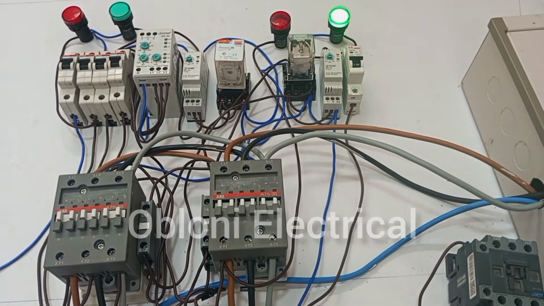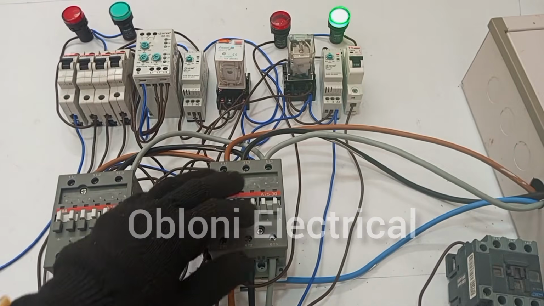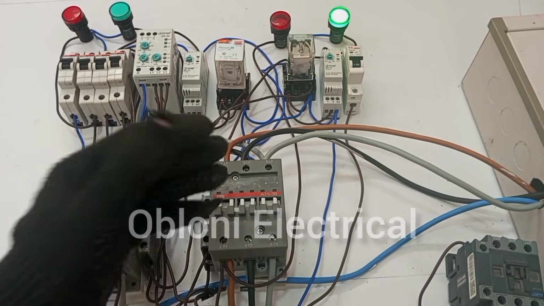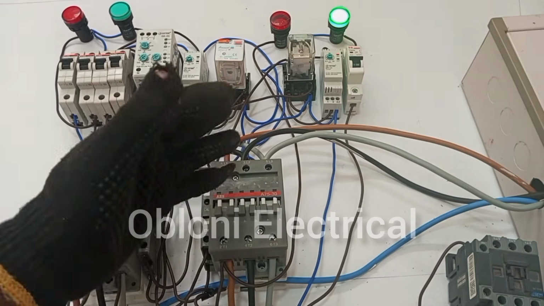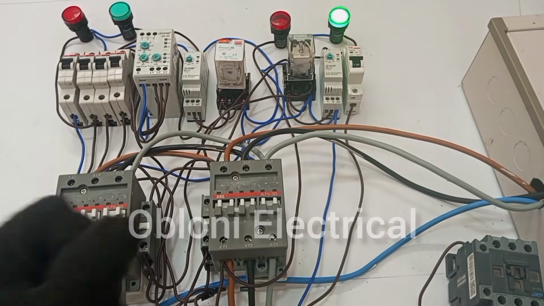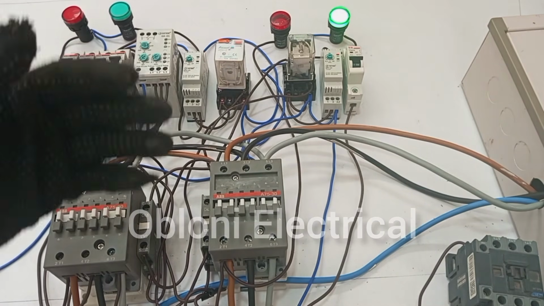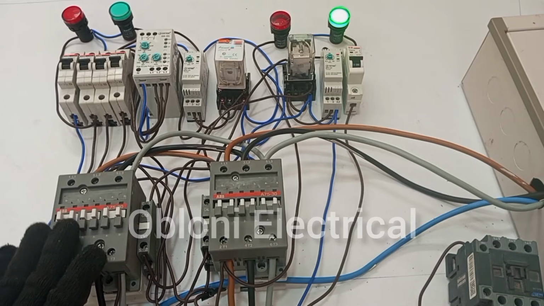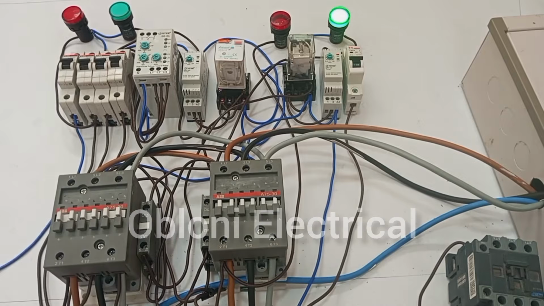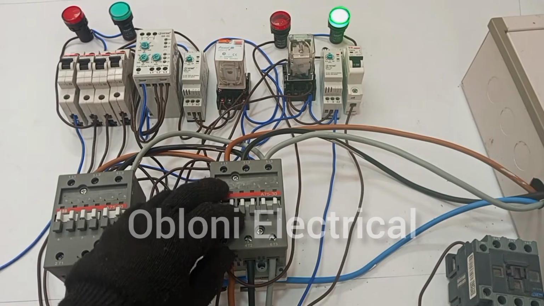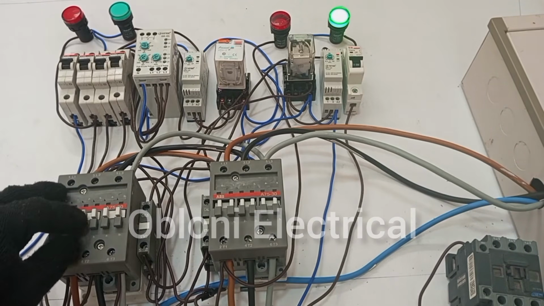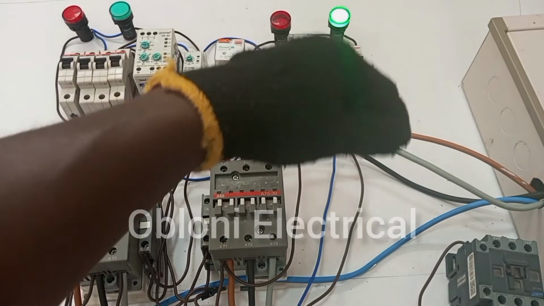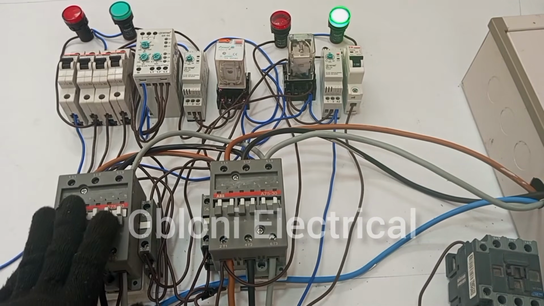Now what is important here that we are going to add today is that as the generator contactor is closed now, meaning that we are now getting supply from the generator, this system should work in a way that the moment the main supply is restored, automatically this contactor will open and then this will close to supply power to the load from the main supply.